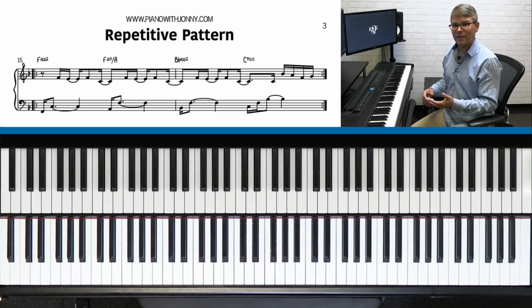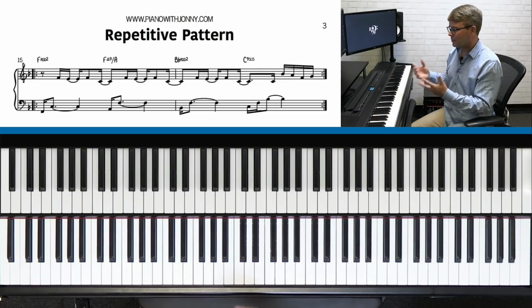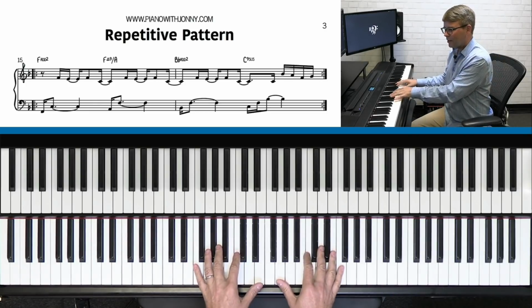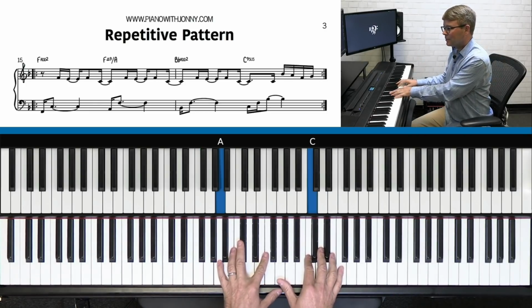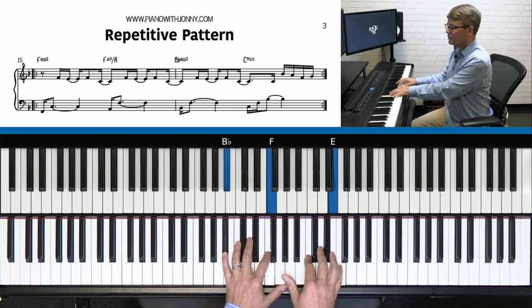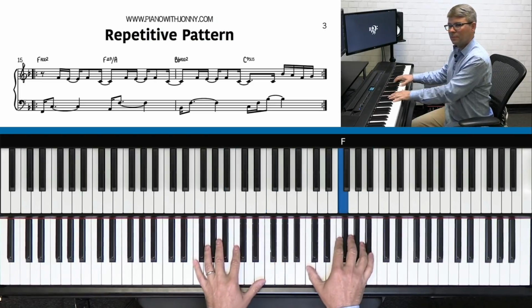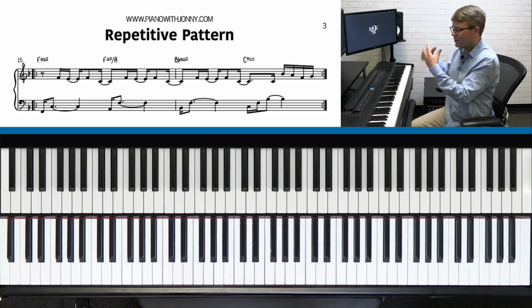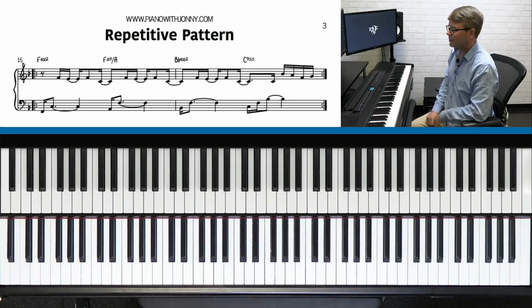Oftentimes you'll hear that kind of thing at the beginning of a pop song. You know, there'll be some kind of, it could be any kind of a song, but you hear this, and sometimes it's even done an octave higher. You kind of hear. That just kind of has a different kind of feel, so you can even move it up if you'd like.